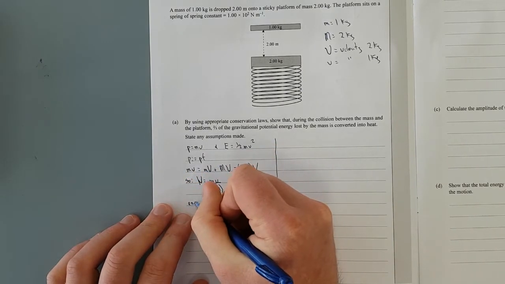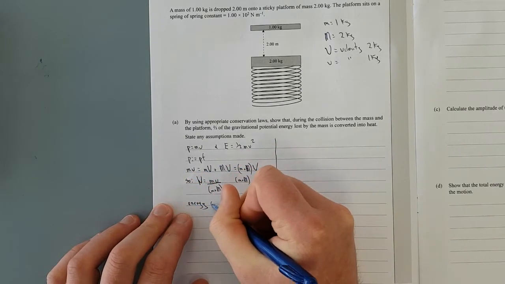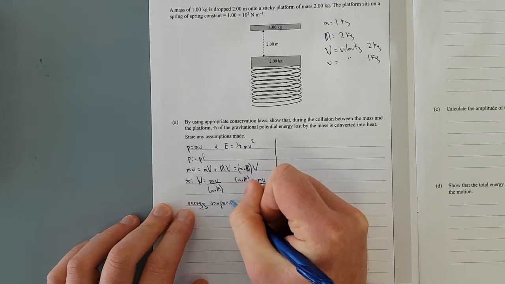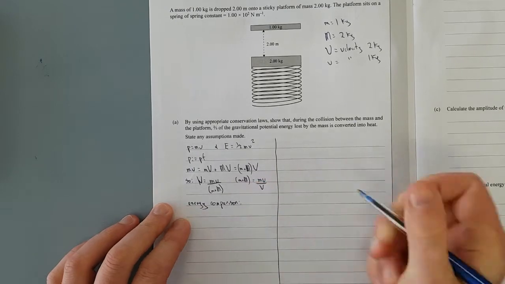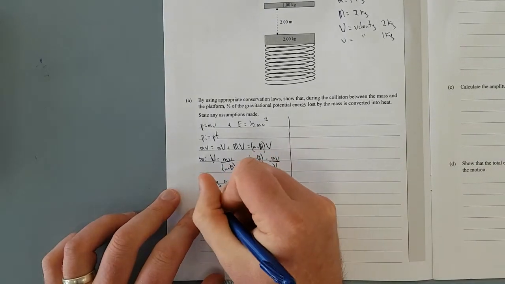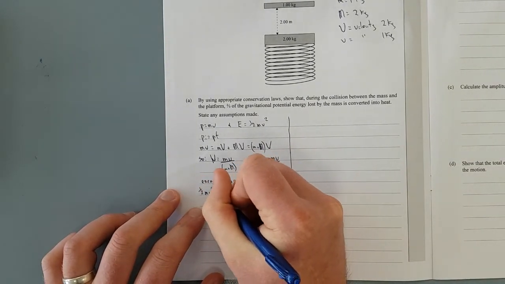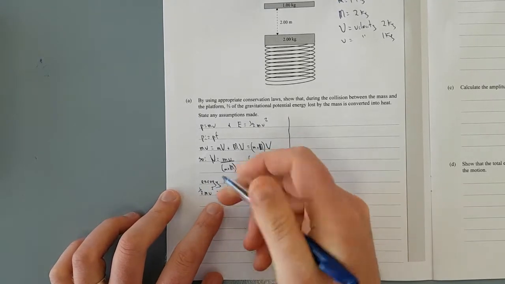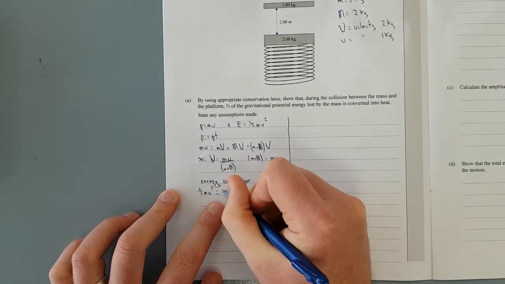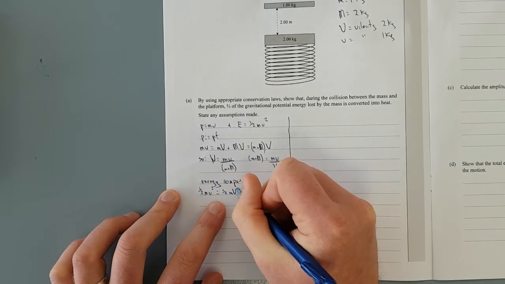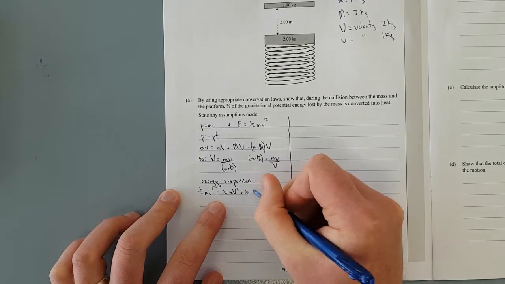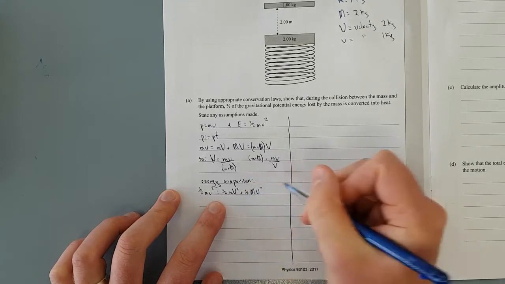So energy comparison, because we've done the momentum comparison, now we need to do the energy comparison. Initially we have half little m little v squared, and that's the initial energy. Now we have half little m big V squared plus half big M big V squared.